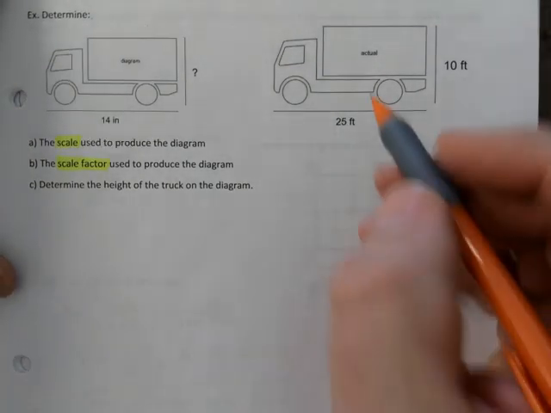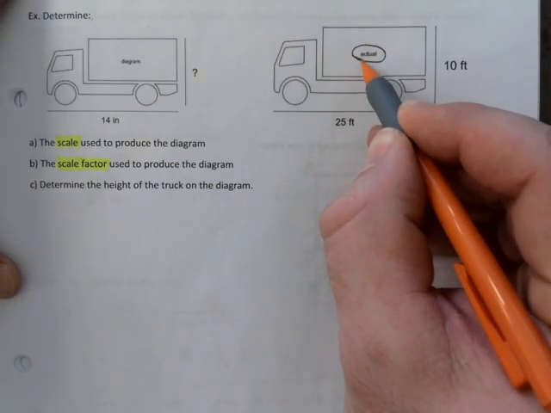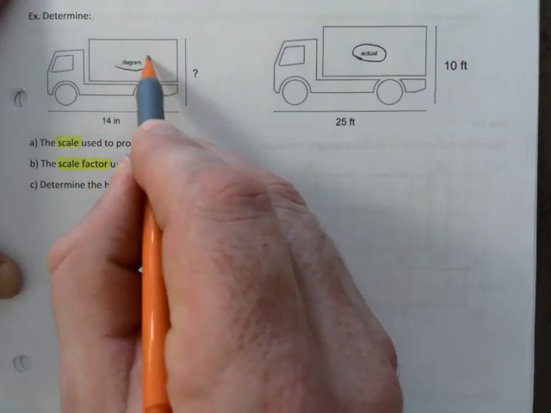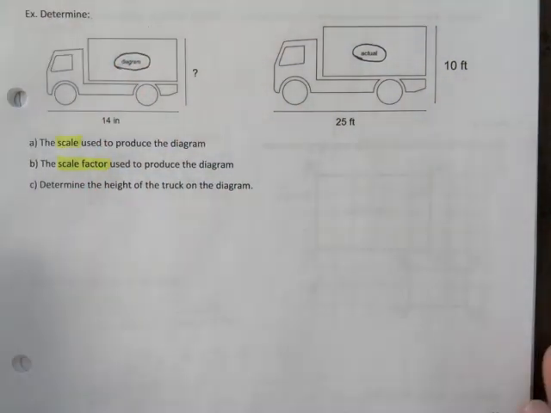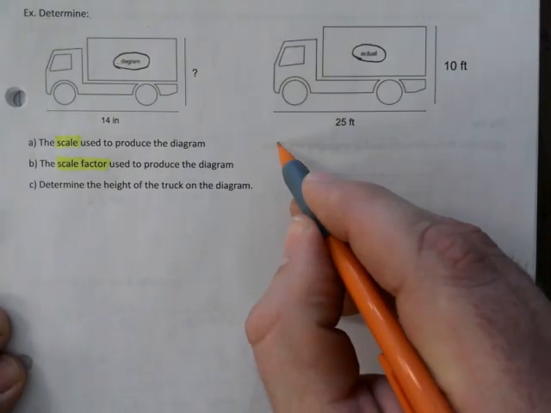Keep in mind that in this case, it tells you specifically that this is the actual and this is the diagram. So there's not even a doubt that we're going to have to use diagram actual, that kind of wording. So I'm going to do A right here.